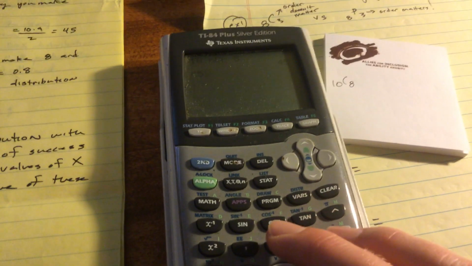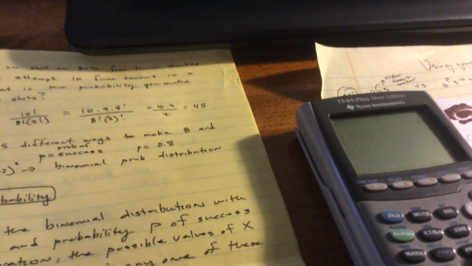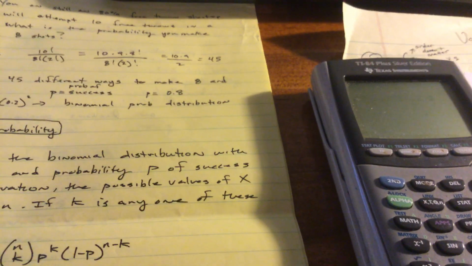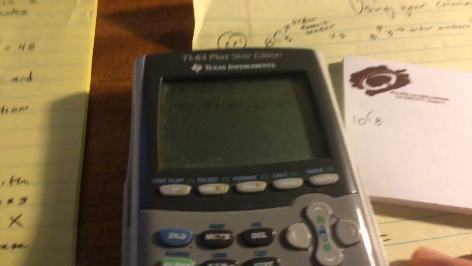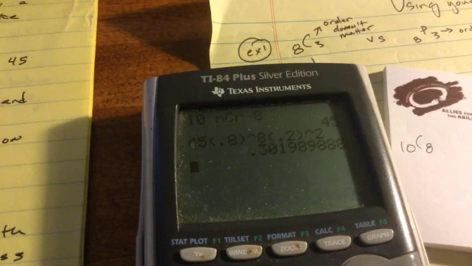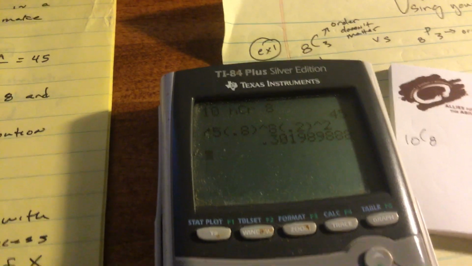So what you're going to do is 45 times, it's hard to do when I'm not looking. Okay, I got to look. 45 times 0.8 to the 8th, times 0.2 to the 2nd. You'll notice that my calculator looks a little bit different. And the probability of making exactly 8 out of 10 free throws is 0.302. Holy cow, that was quick.